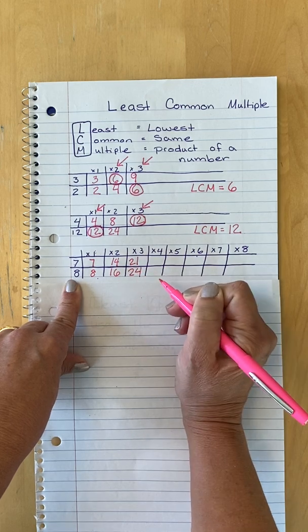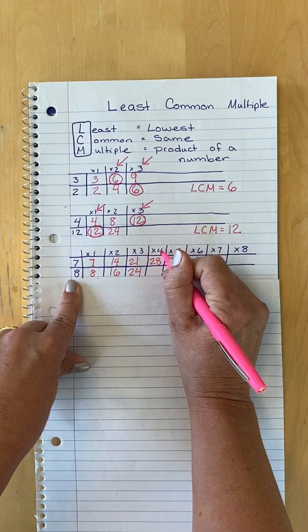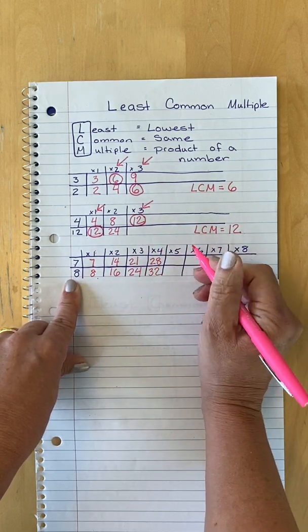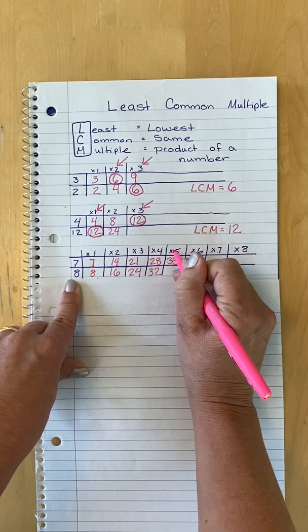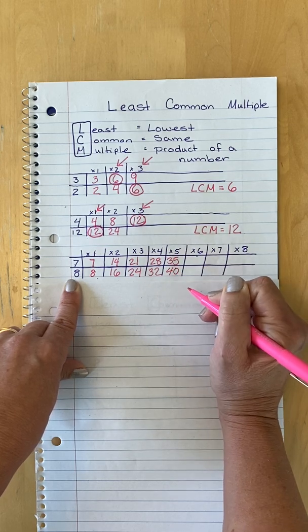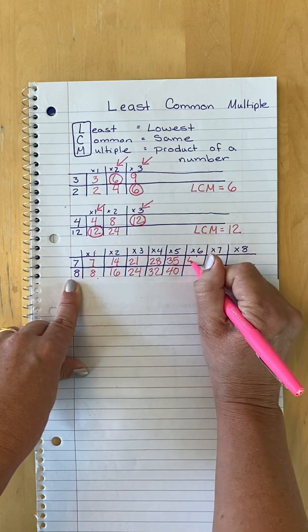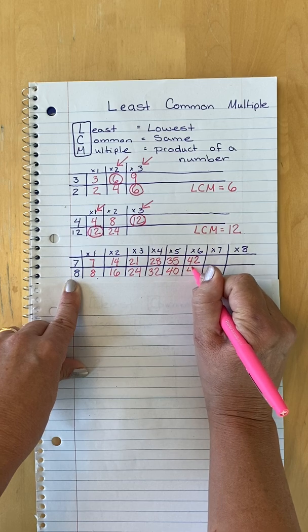No matches yet. 4 times 7 is 28. 4 times 8 is 32. No matches yet. 5 times 7 is 35. 5 times 8 is 40. No matches yet. 6 times 7 is 42. 6 times 8 is 48.